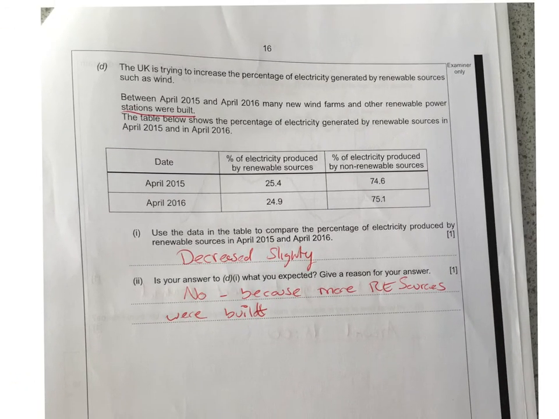And then we're on the last 2 pages. So this hopefully is going to be a nice short video. The UK and so on. Let's have a look what the question is. Use the data in the table to compare the percentage of electricity produced by renewable sources. So that's renewable, that's non-renewable, in April 2015 and 2016.